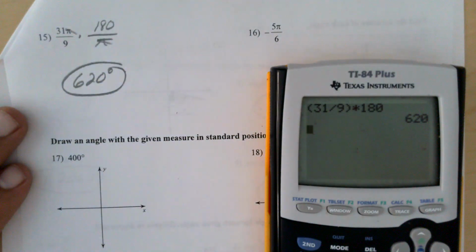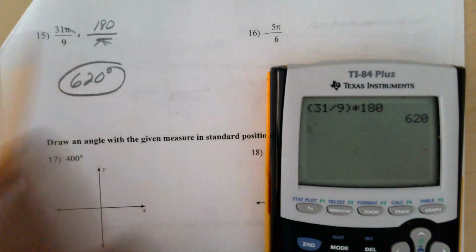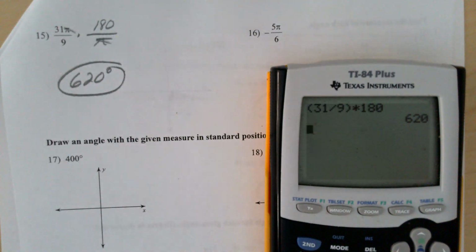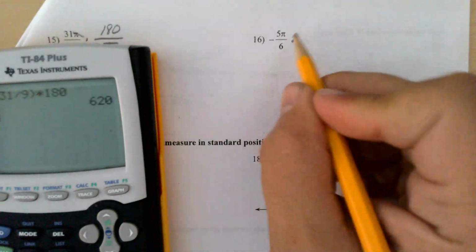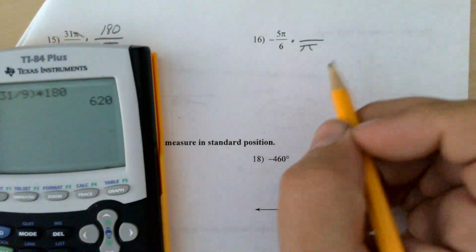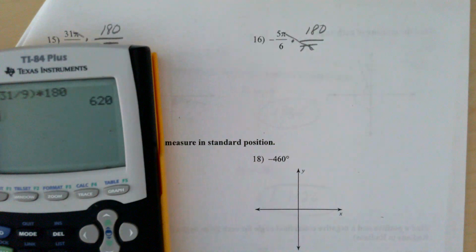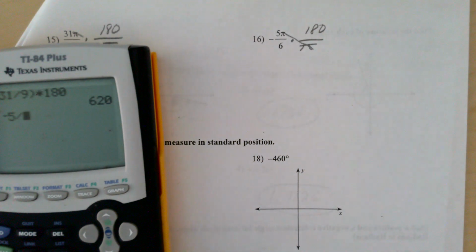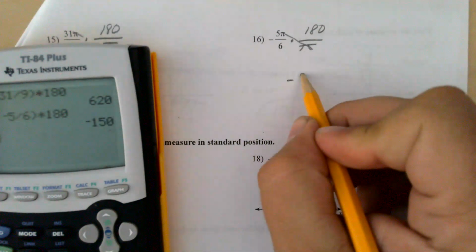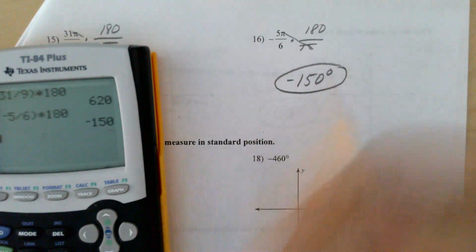Okay, so if I had to graph that, hopefully you realize that 9 fits into 31 more than twice. So that's why it's more than a 360. Okay, remember, 360 degrees is a 2 pi. So if you would convert that, they're equivalent. So this last one, doesn't matter if it's negative or positive. I put the pi in the bottom, 180 up top. The pi's cancel out, and I'm just going to ask the calculator, hey, take negative 5/6 and multiply by 180. And I know that's going to be a negative 150 degrees.